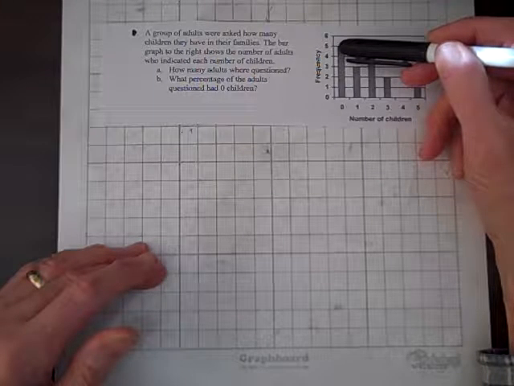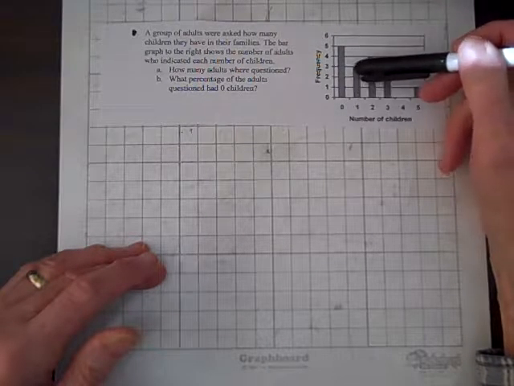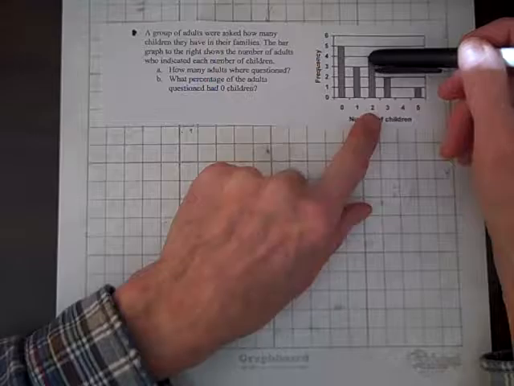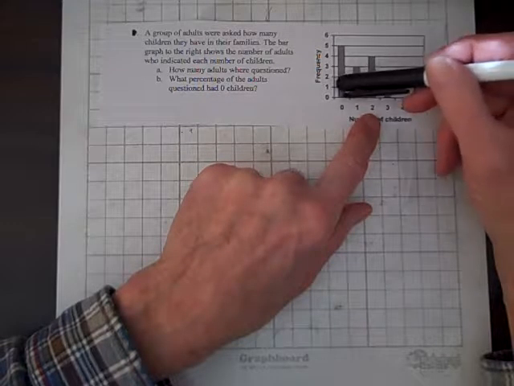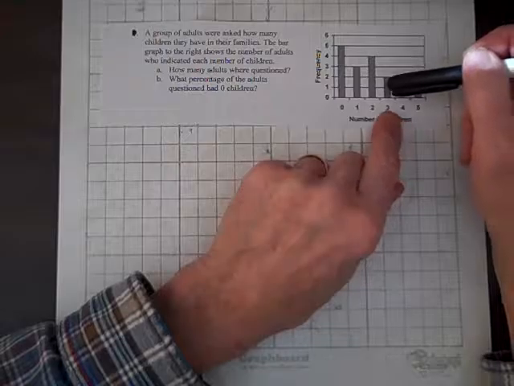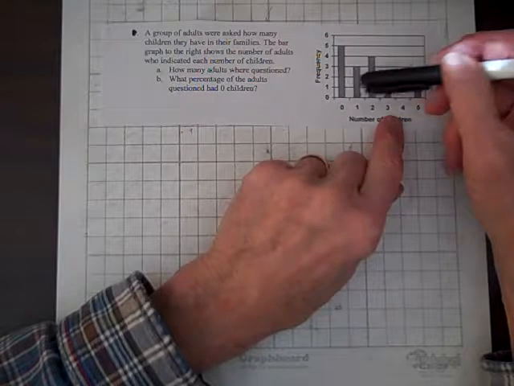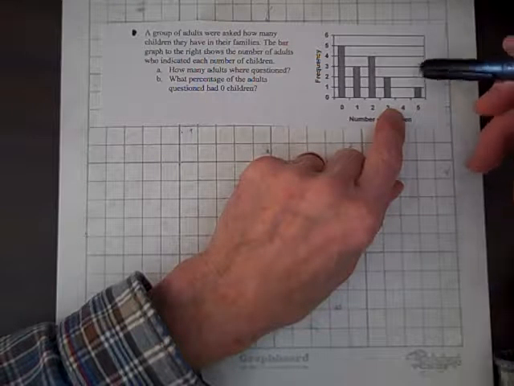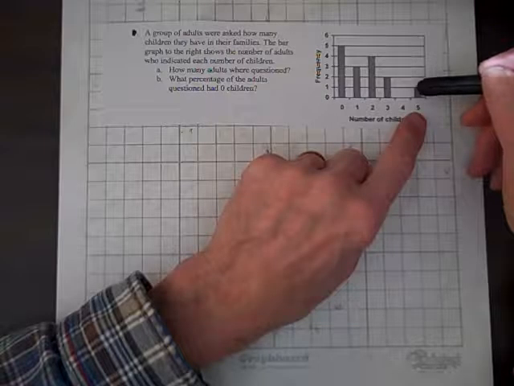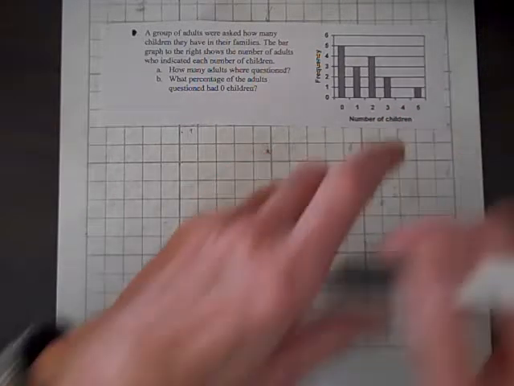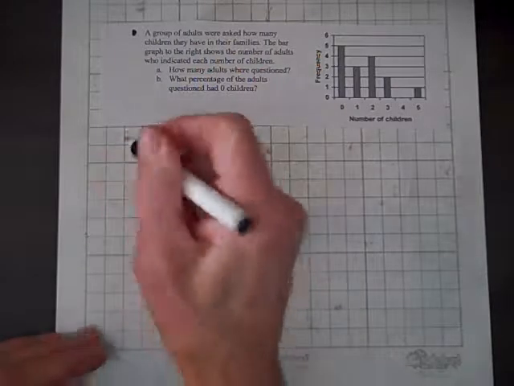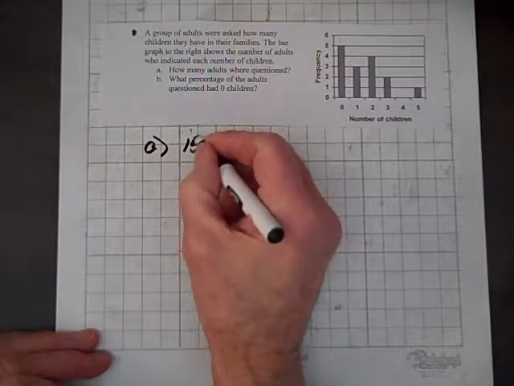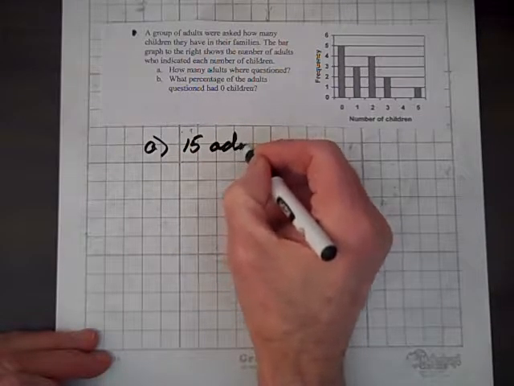So there were 5 adults who had no children, 0 children, 3 who had 1, so 3 and 5 is 8, then 4 that had 2, so now we have 8 plus 4 is 12. 2 adults had 3 children, so we had 12, now we have 14 adults, and finally 1 adult had 5 children, so that's 15 adults altogether. So A, how many adults were questioned? Well, it was 15 adults.